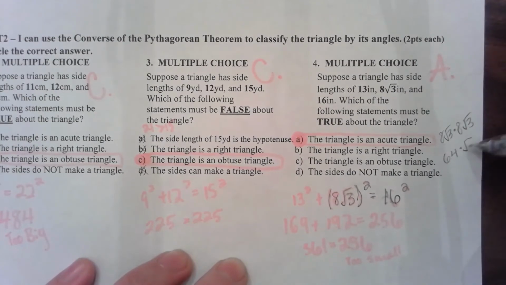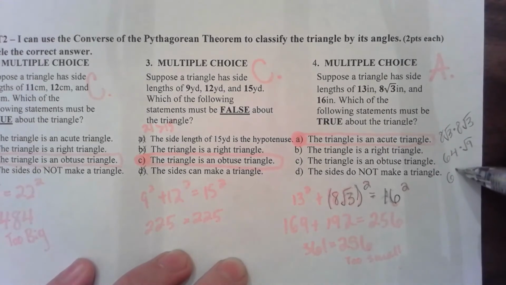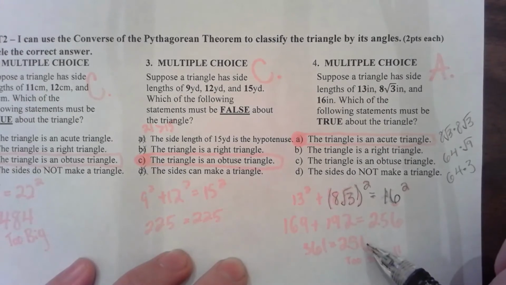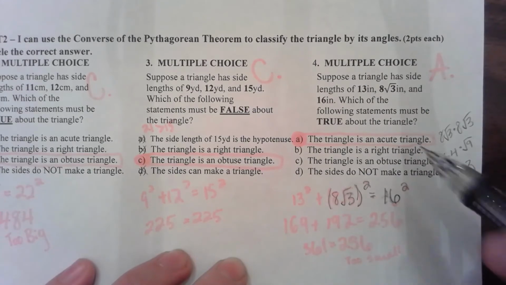Multiply the things underneath the radical. 3 times 3 is 9. We know that the square root of 9 can break down to 3. So 64 times 3 was 192. So 169 plus 192 was 361, which is greater than 256. So that c squared was too small, which meant my triangle was acute.